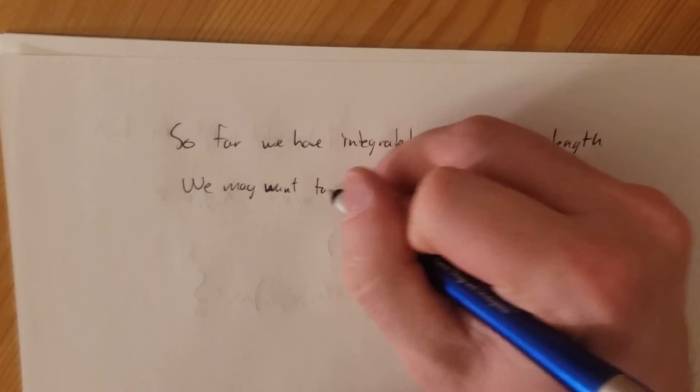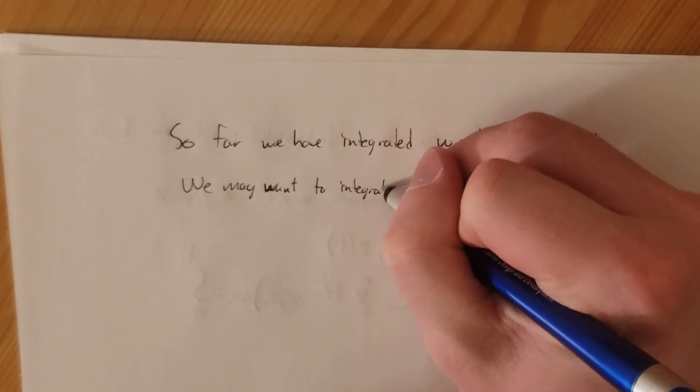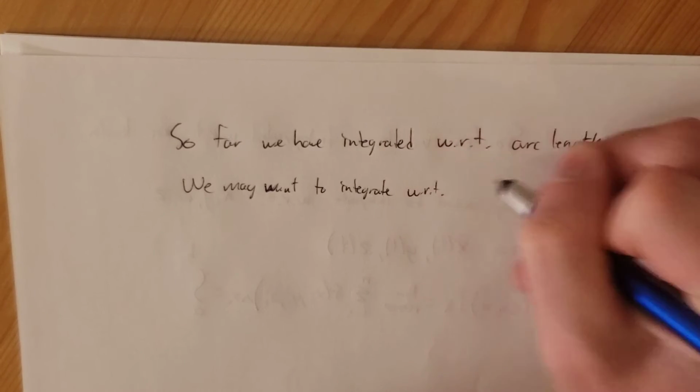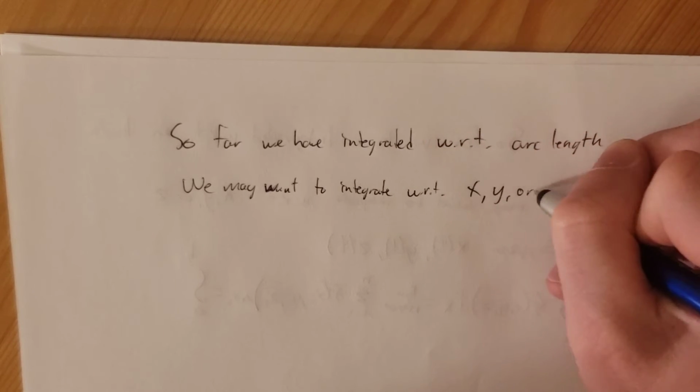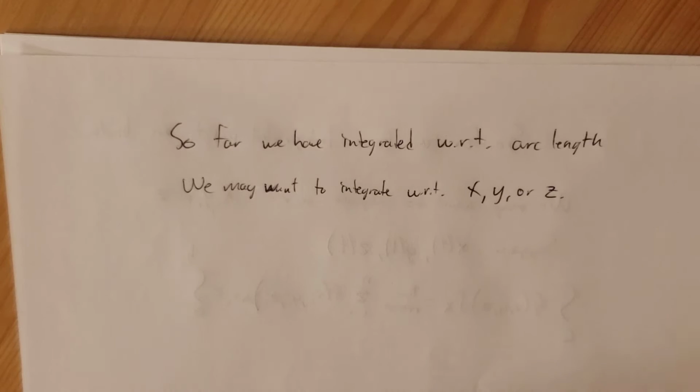What if we want to integrate with respect to x, y, or z? We'll see in a little bit why we might want to do that, but for now let's just assume we do.